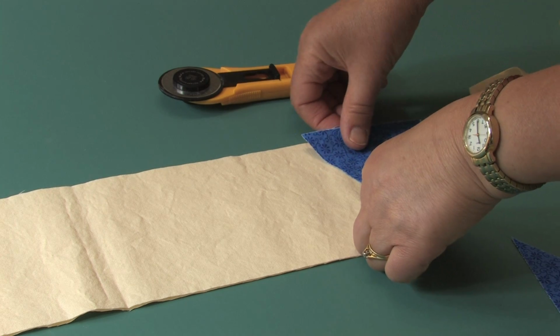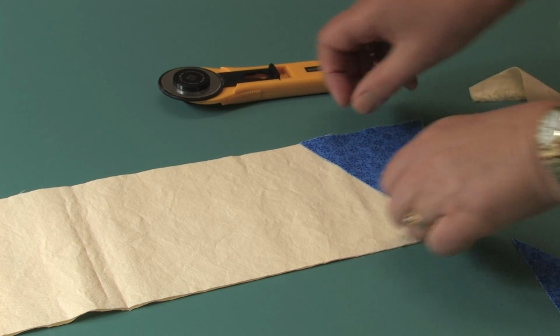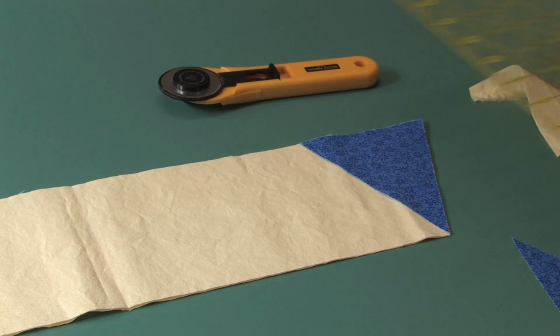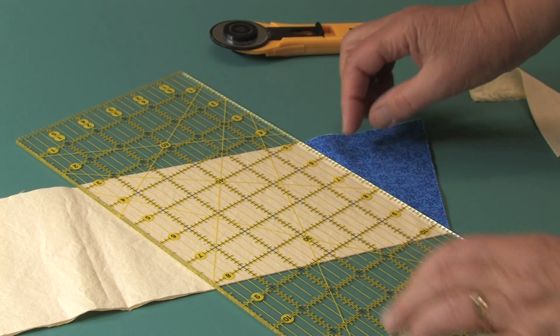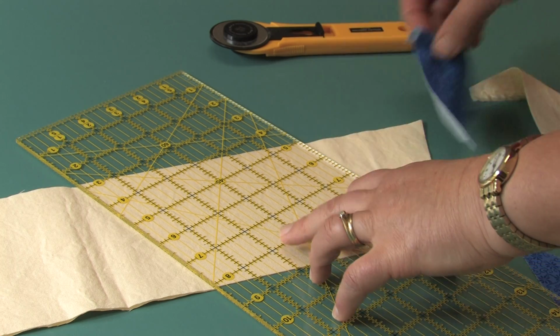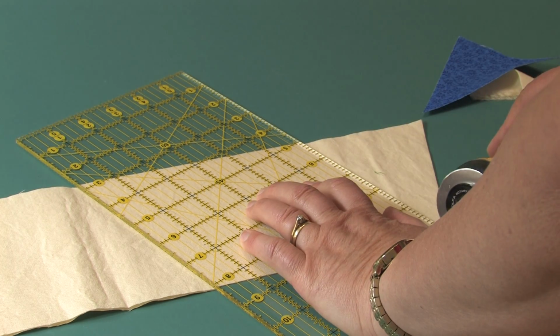Then I would do the same in the other direction. So put the wedge down, put the ruler here, take the wedge away, make the cut.